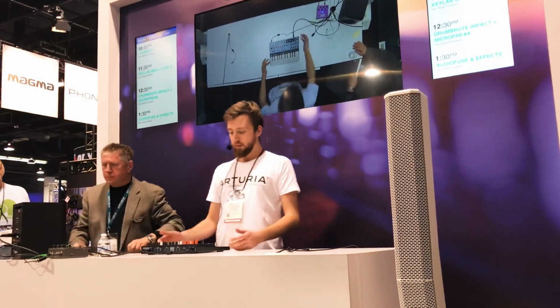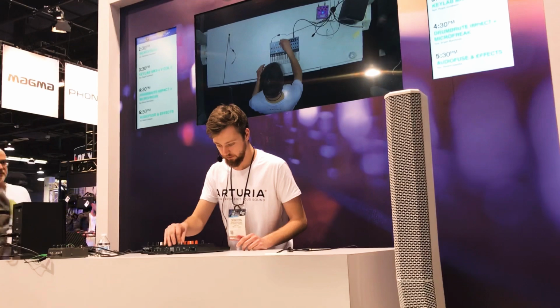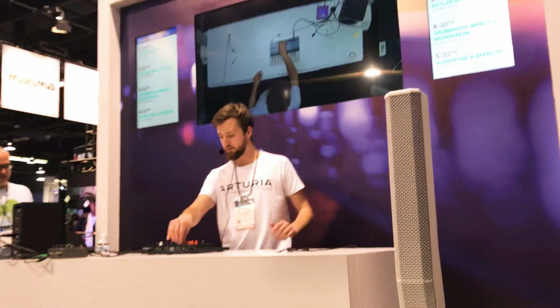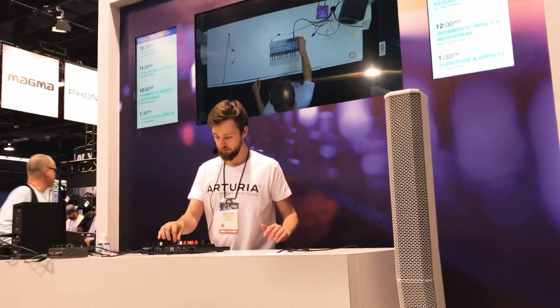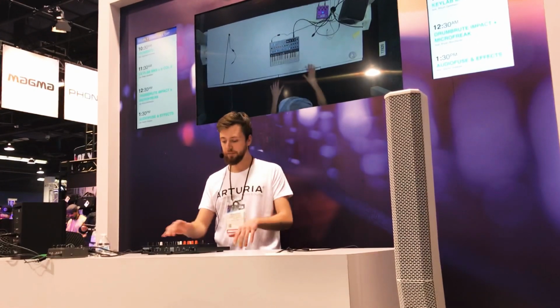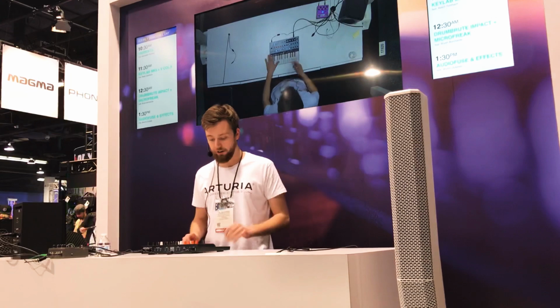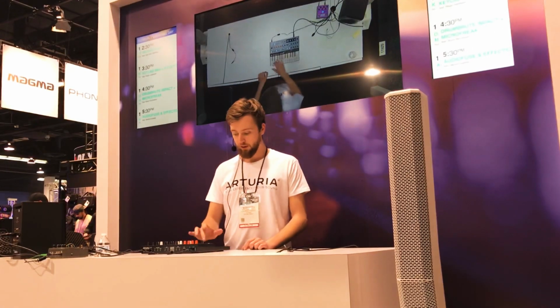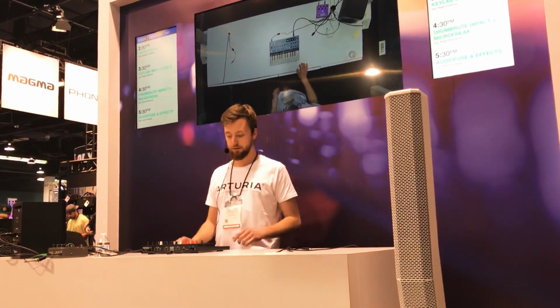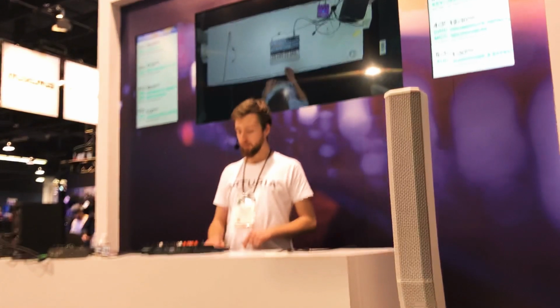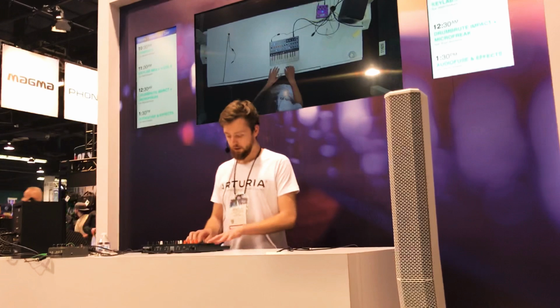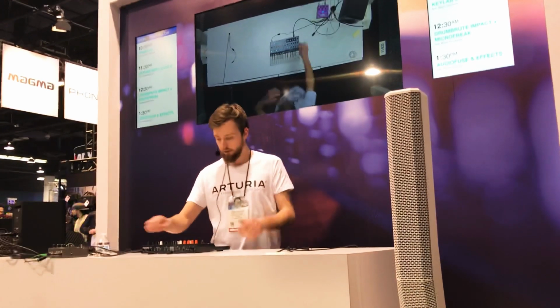Using a hold. So we have a couple modes: order, up, you can do random, and pattern. Right.